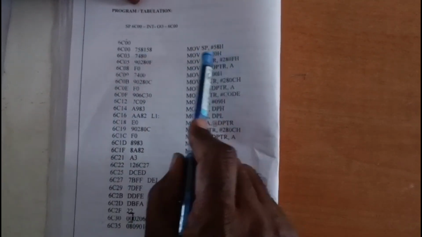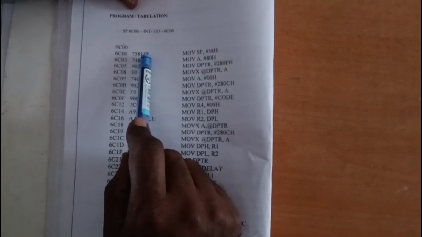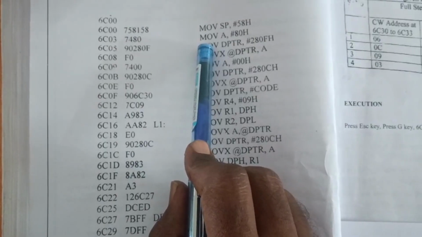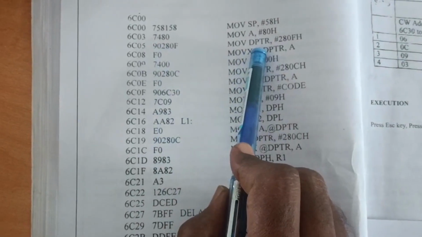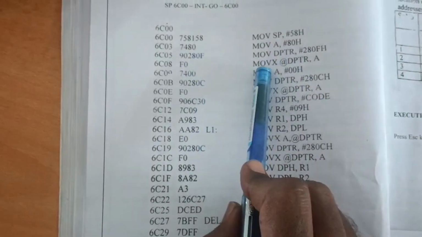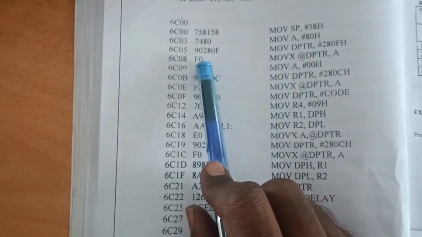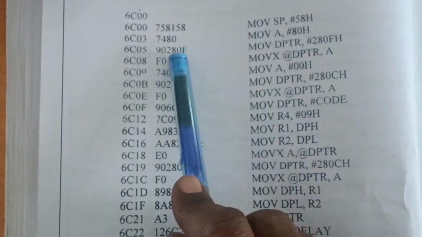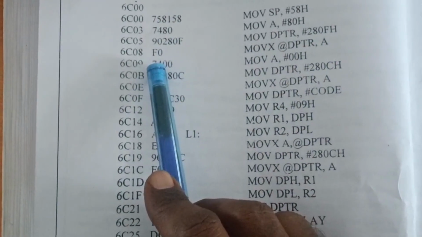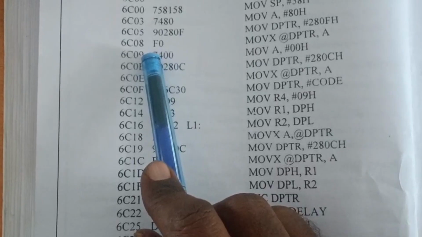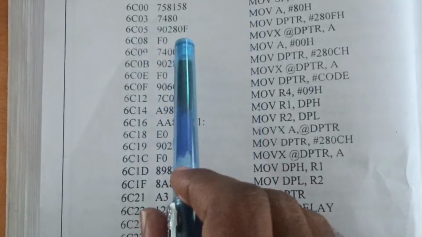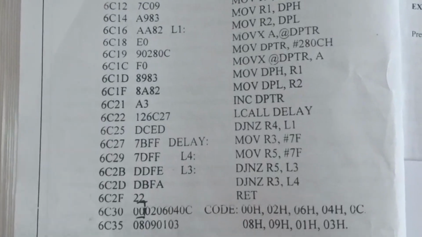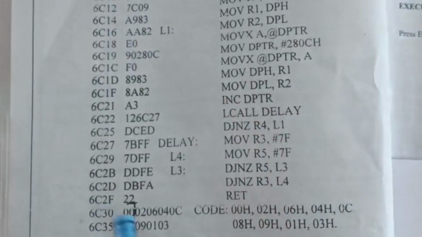58 means you are using the address. Move A, and the op code is 74 and the address of the point is 80. Then move data pointer, so the op code is 90 and 28, and 0F is the memory location, and then move X direct pointer, so that location will be stored into F0. Similarly you have to write the op code for your basic program requirements, then that program will be typed into the microcontroller.